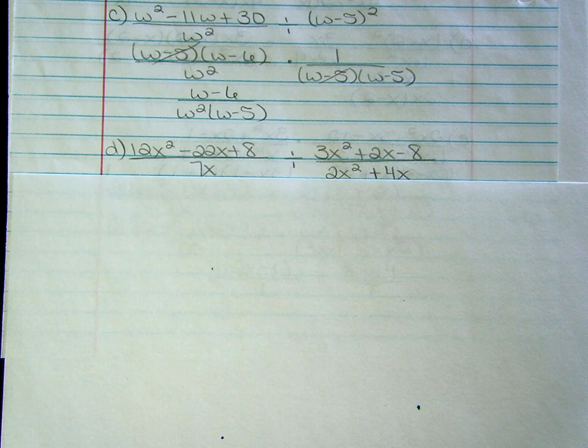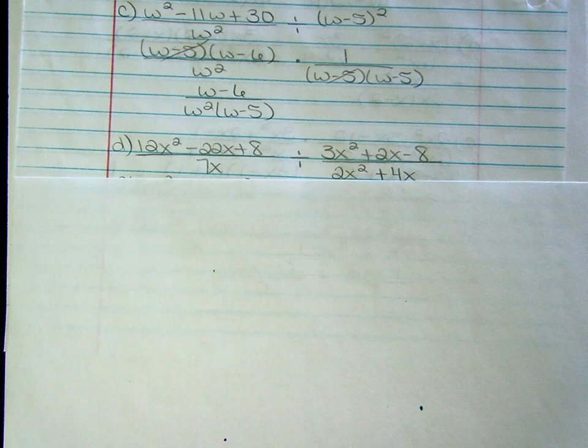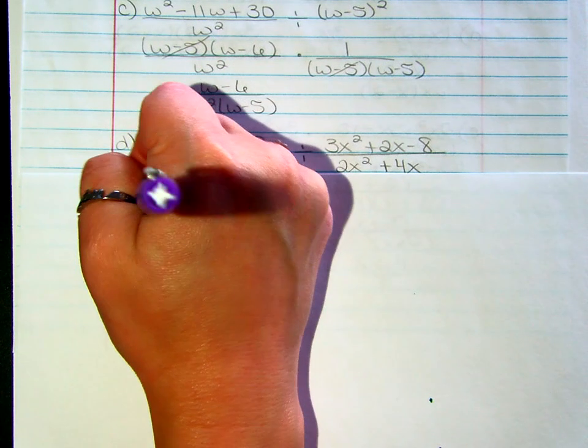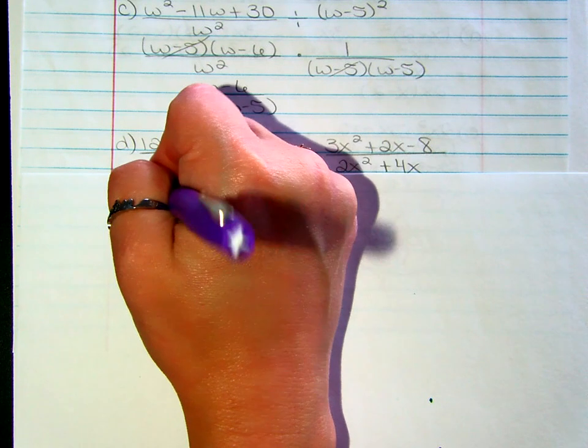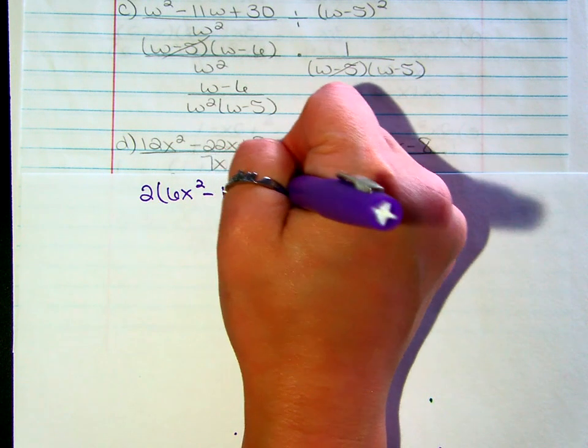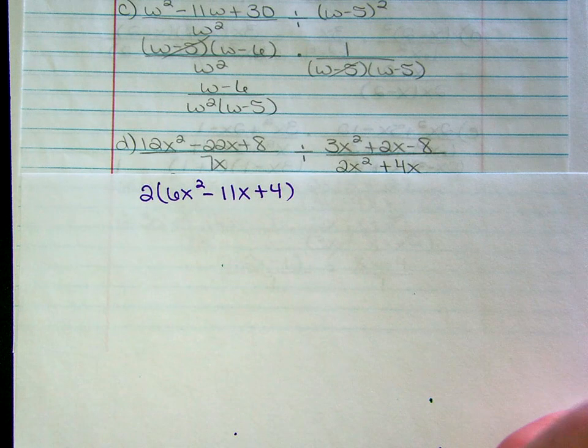Do we notice anything about that top left polynomial? The 12x, they're all even numbers. That's exactly right. So I can factor out a 2. Remember, all the forms of factoring that we learned in chapter 6 will show up. So I'm going to pull out a 2, leaving me with a 6x squared minus 11x plus 4. All of that is over the 7x.